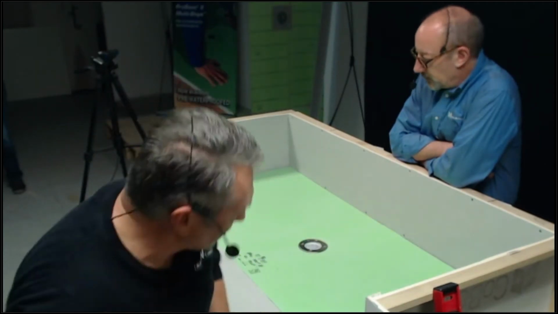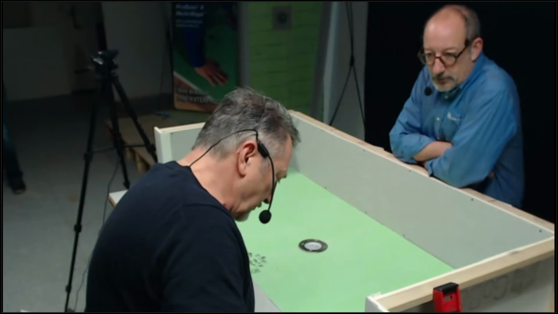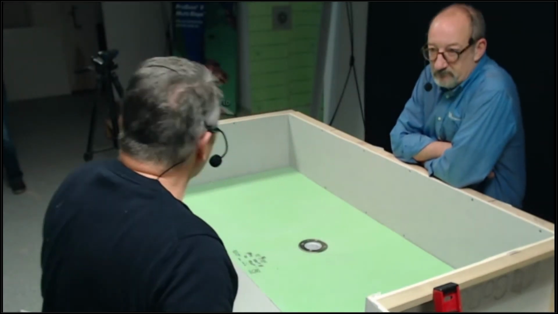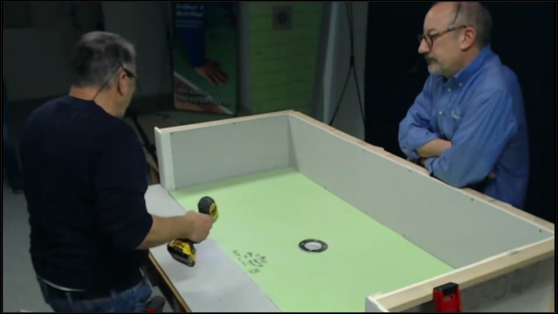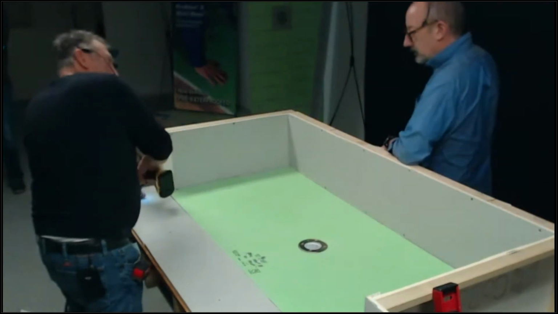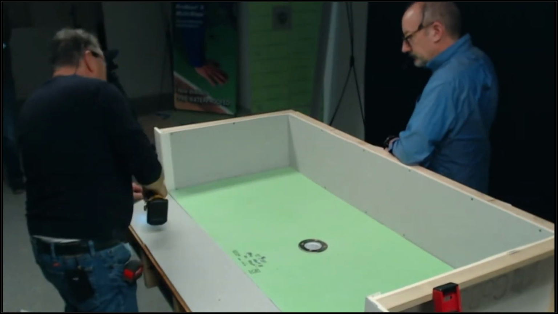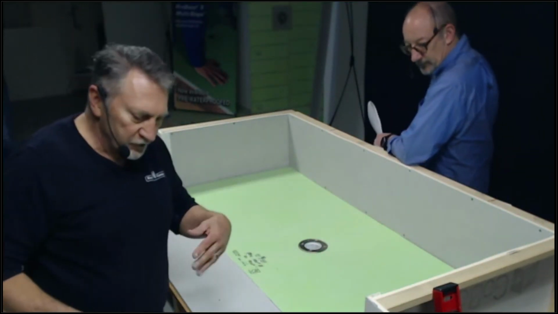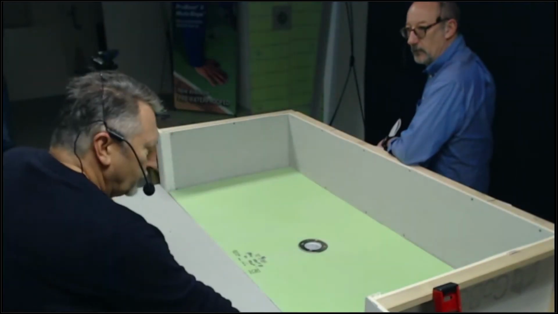Obviously, if we were doing this for real, we'd have both glued and screwed this board into place. I would thin set it down and put my screws in. Go by your manufacturer's instructions as far as how many screws, your screw pattern, and everything. I just don't want anybody to think that we're doing it all wrong.